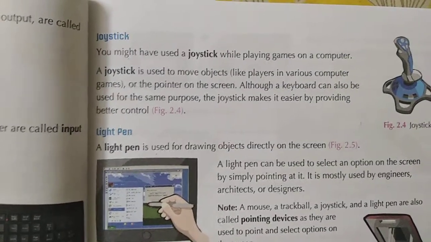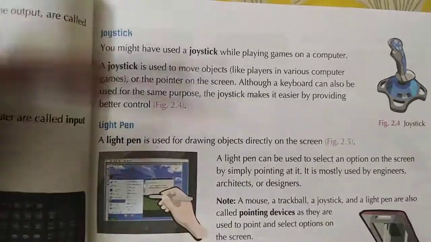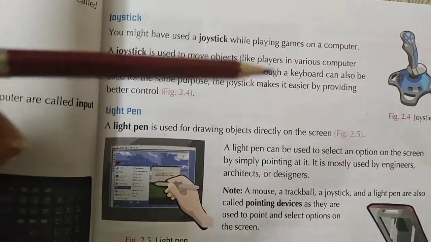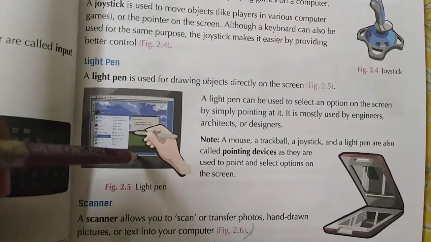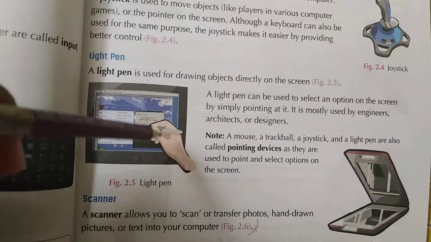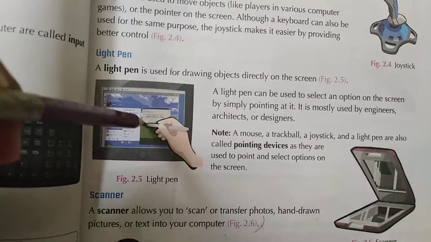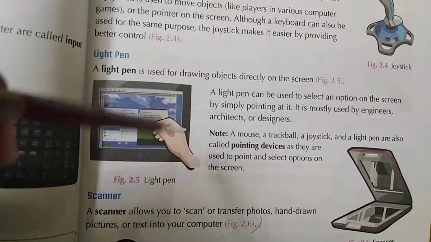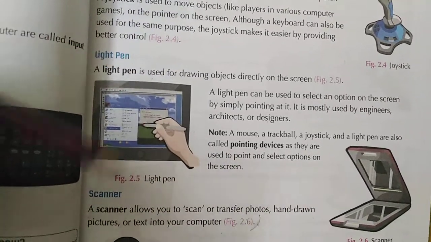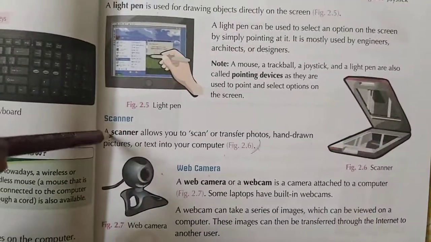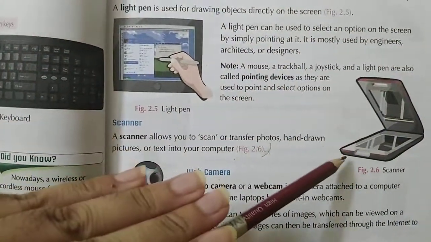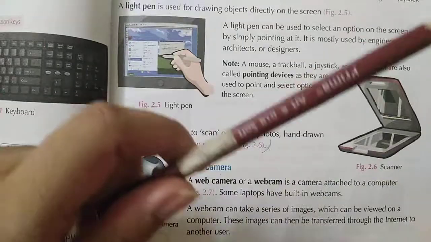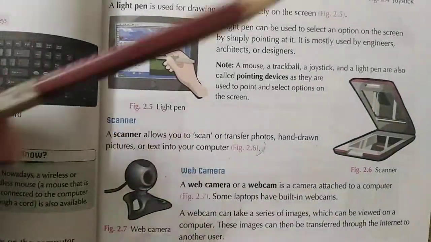Then comes the joystick. A joystick is used for playing video games, and it has some buttons that you can just move like a gear of a car. Then the light pen comes. The light pen is a pen which you just use like a pencil on the screen. It just touches the screen, and several things will happen on the screen. Then the scanner is that device in which we just put some paper on it, and it will scan the picture of it and show it in the computer like a camera.